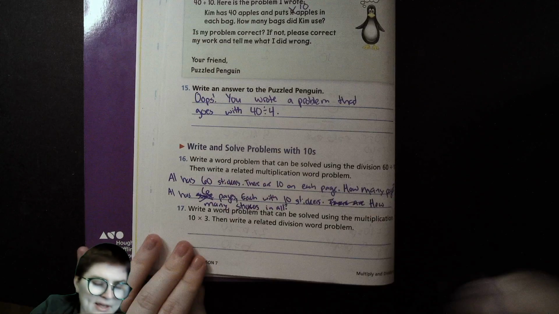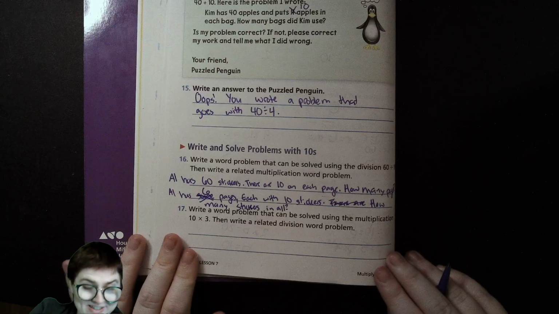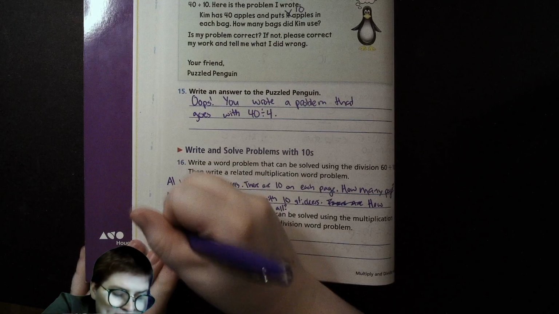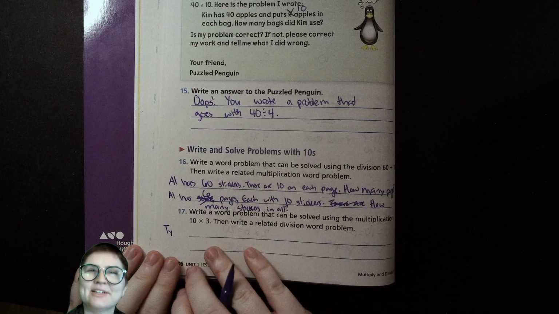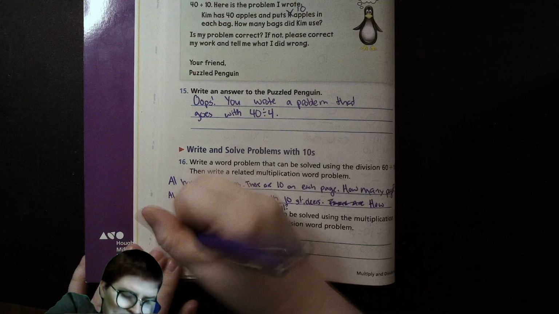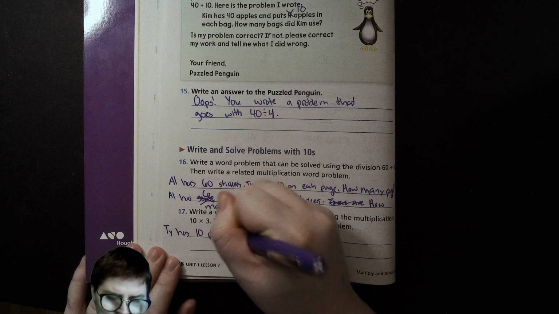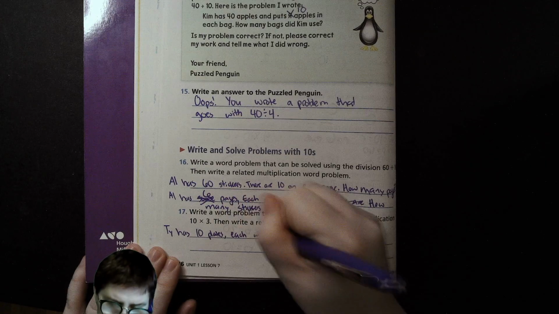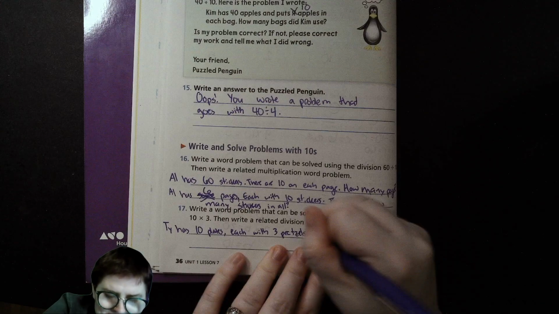Okay. Write a word problem that can be solved using the multiplication of 10 times 3, then write a related division problem. Also very small. Let's try Ty, another short name. What could Ty have? 10 plates each with 3 pretzels, right? How many pretzels?